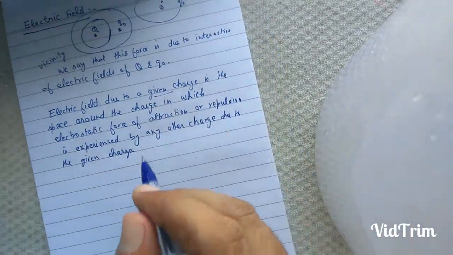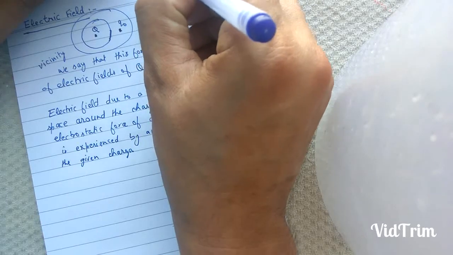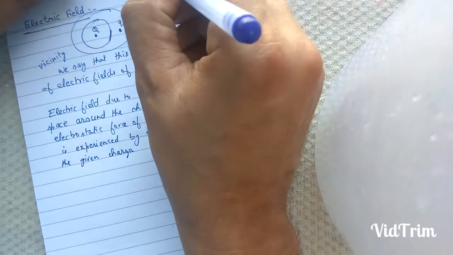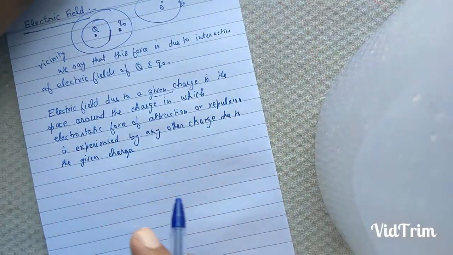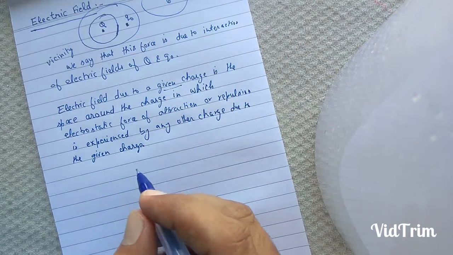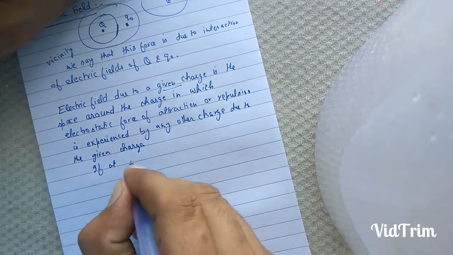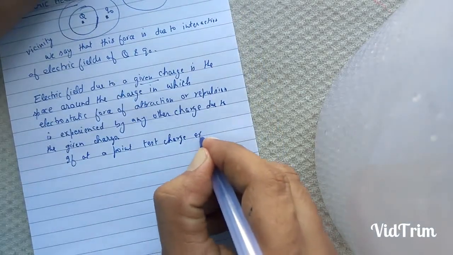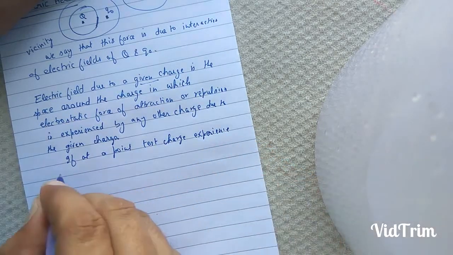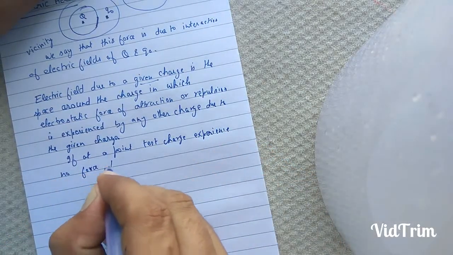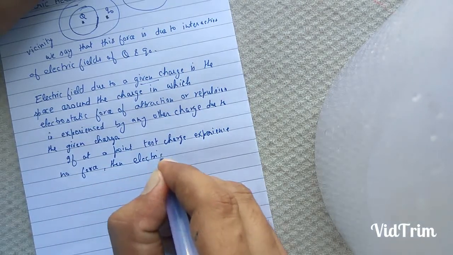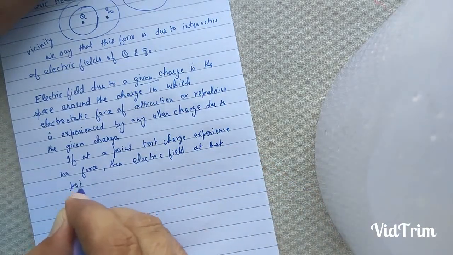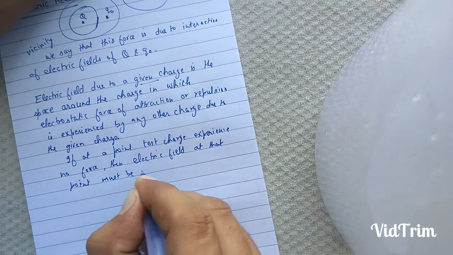If at a point a test charge experiences no force, then at that point electric field must be zero.